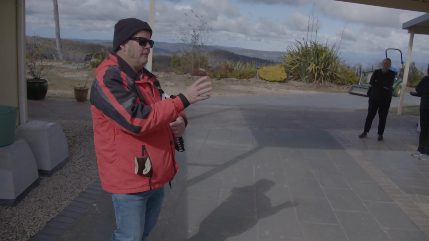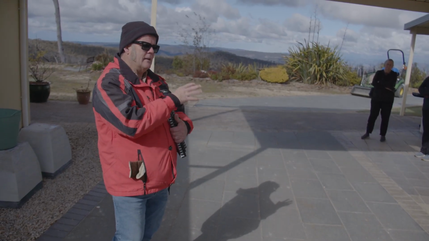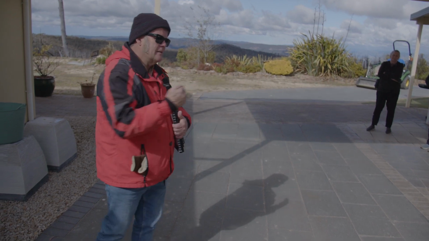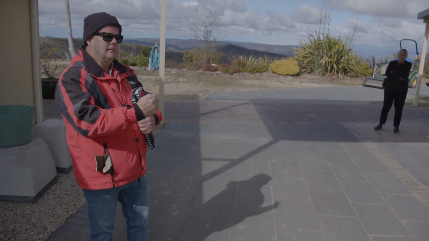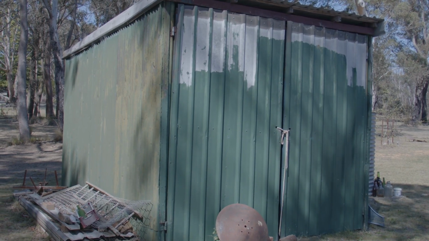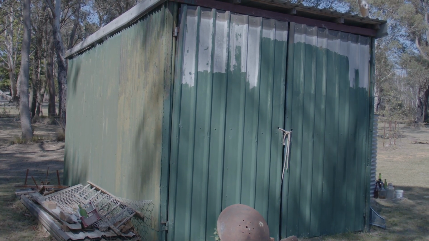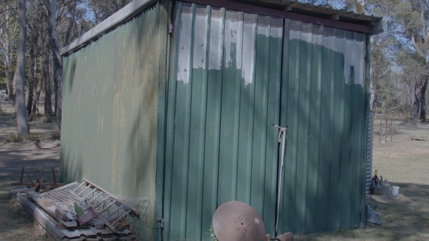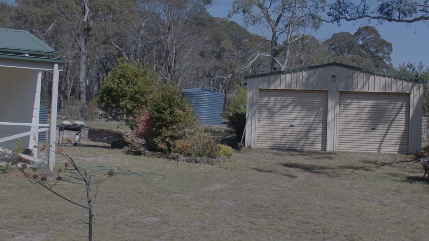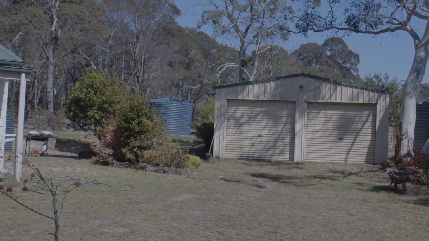Sheds don't have a construction standard as such, unless they're within 6 metres of the house. So if this was more than 6 metres away from the house, you can do whatever you want. If it's within that 6 metres, it needs to be built to the same standard as the house.